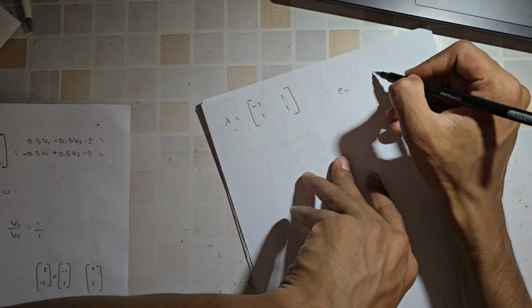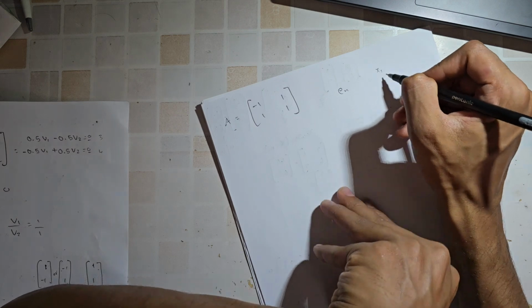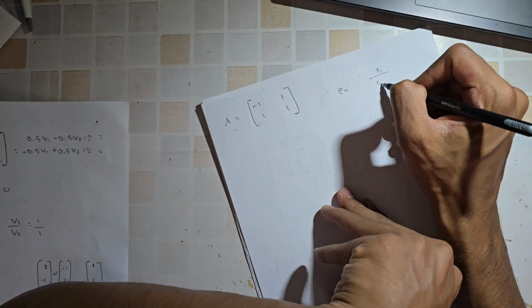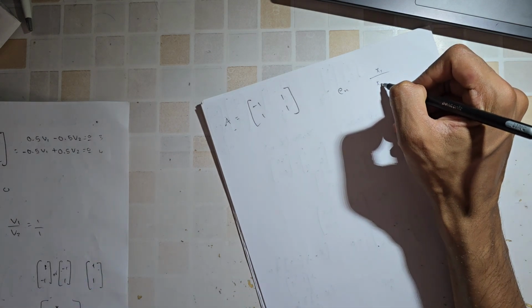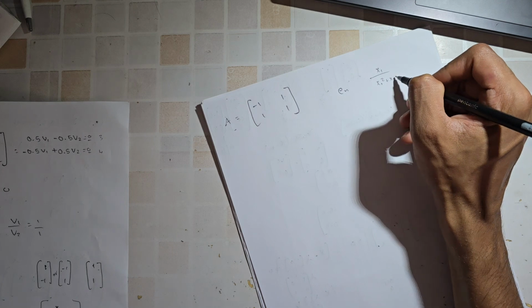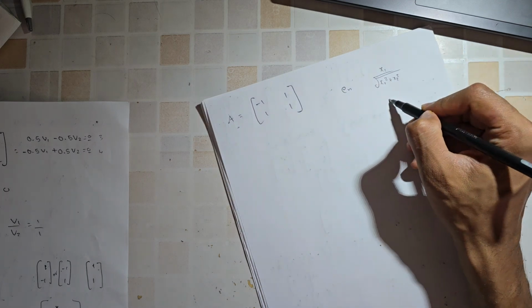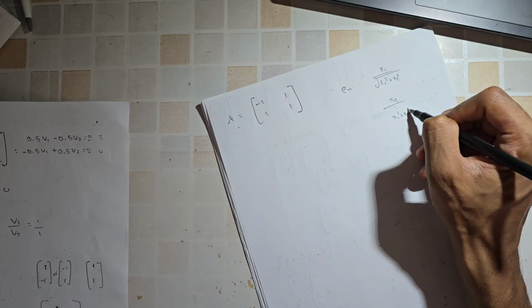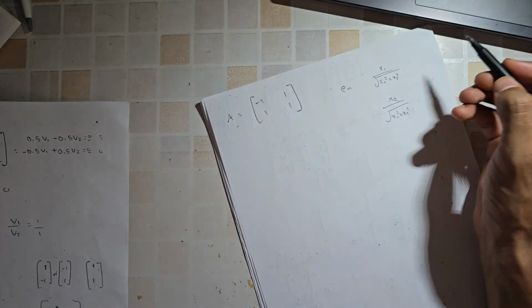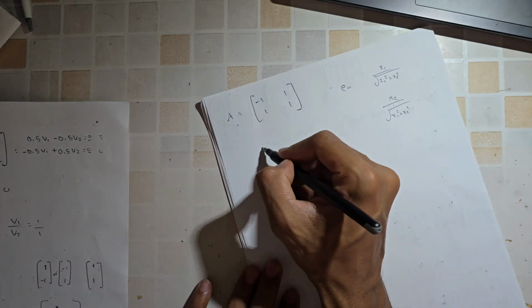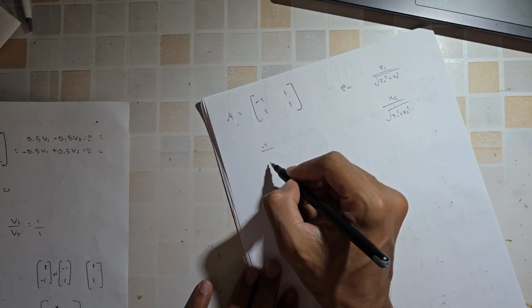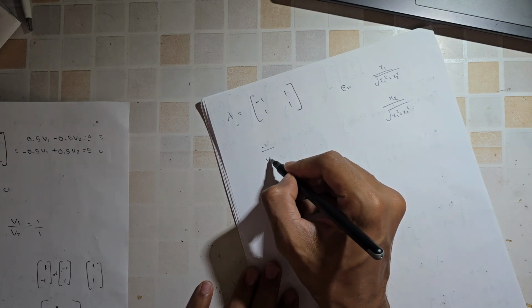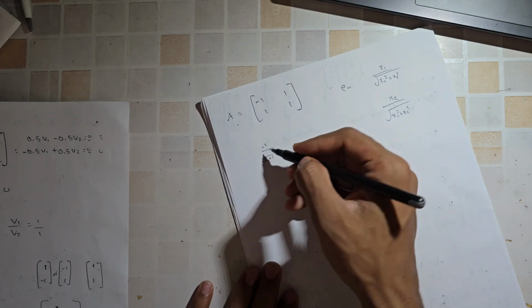I'll write the equation. So you'll have x1 divided by the square root of x1 squared plus x2 squared. Then here x2, same way, divided by the same root of x1 squared plus x2 squared. Okay, like this. So if I take for here, minus 1 divided by the root of minus 1 whole squared, which is 1, plus 1, so it will be minus 1 over root 2.